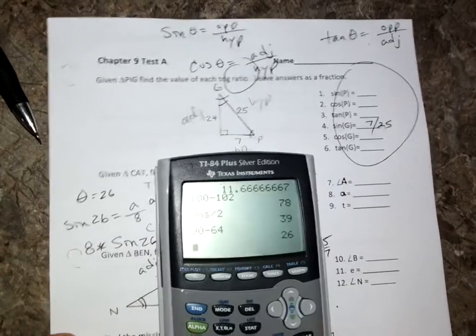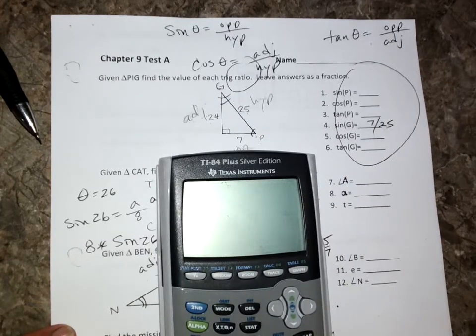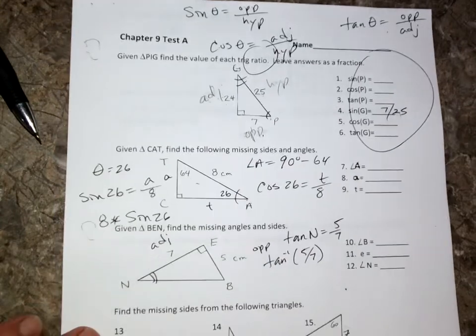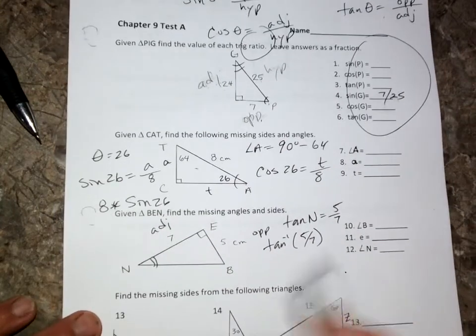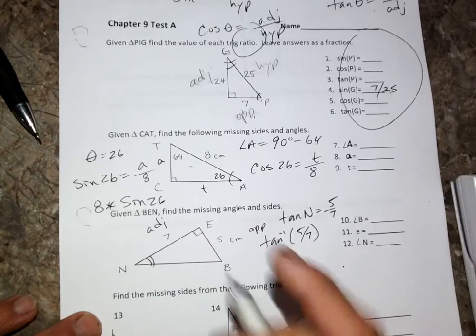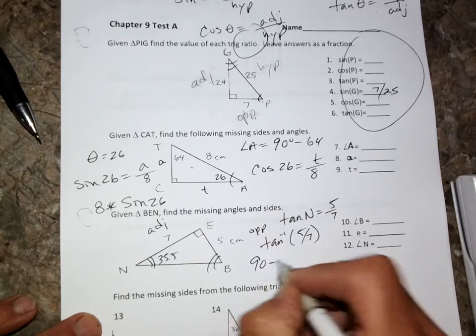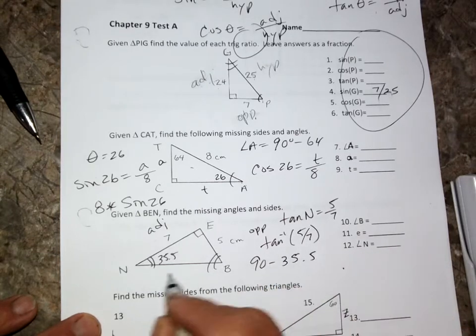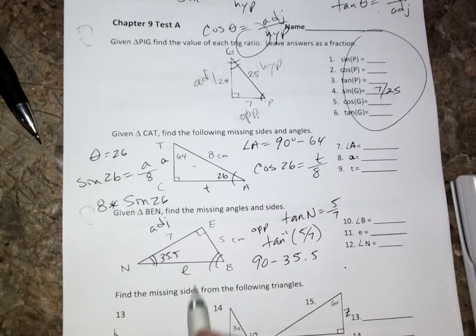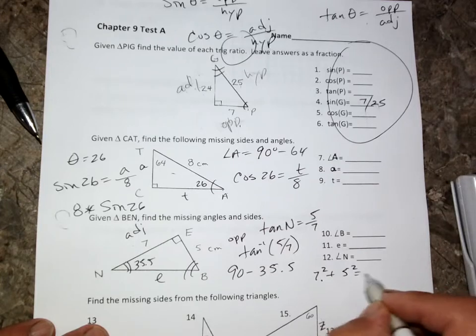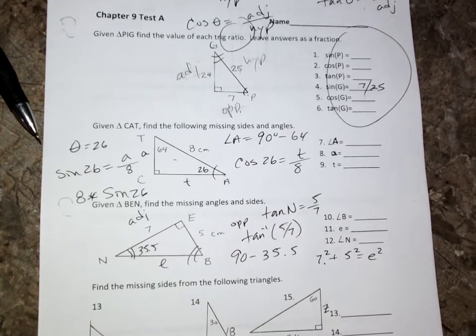So you're just going to type in second tan of 5 divided by 7. If you have to use your phone, it will work. Okay, so once you get this angle, I think it was a 35.5, then you get this angle B from subtracting that from 90. And you can get this side, little e, by Pythagorean theorem, right? You can go 7 squared plus 5 squared equals little e squared, or a squared plus b squared equals c squared. You can do that, okay?